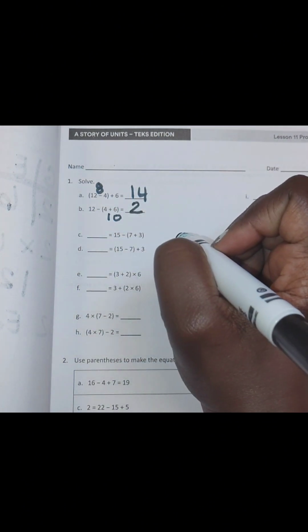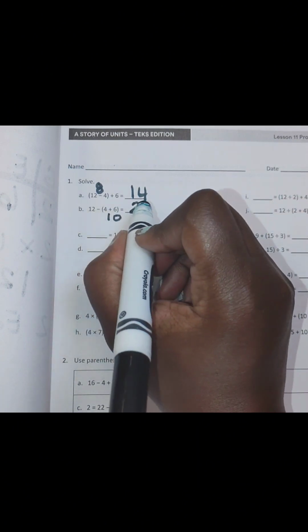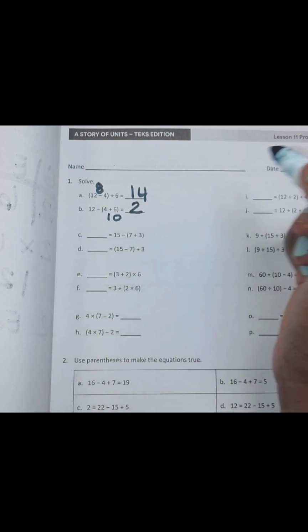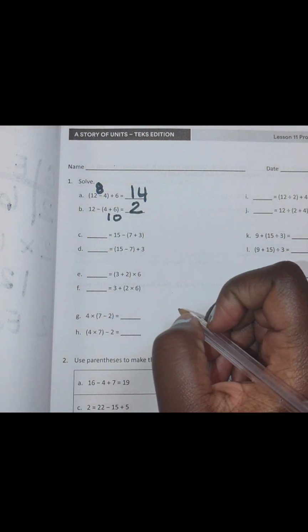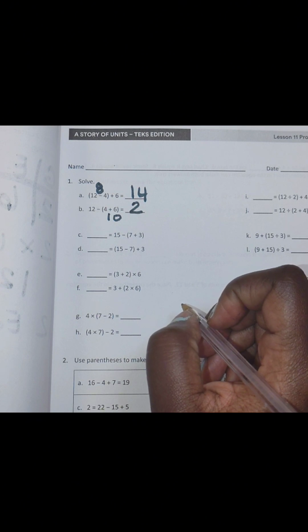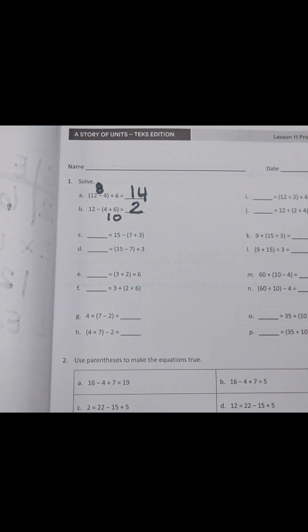which is 2. Now, here we notice we have the same numbers that are involved in both problems, but the only difference is the location of the parentheses. Solving the equation inside of the parentheses first changes the answer. Now, that's not always true because it really depends on what operation you're performing. But in this case, it does. But we will see some questions where even though the parentheses are in two different places, it doesn't change the answer. The answer will remain the same.